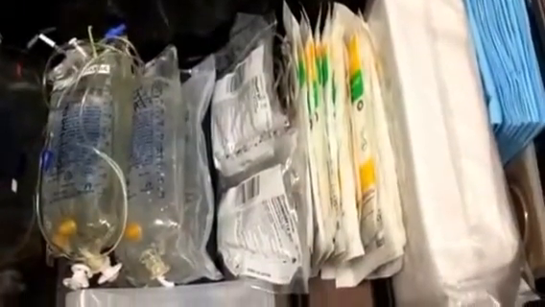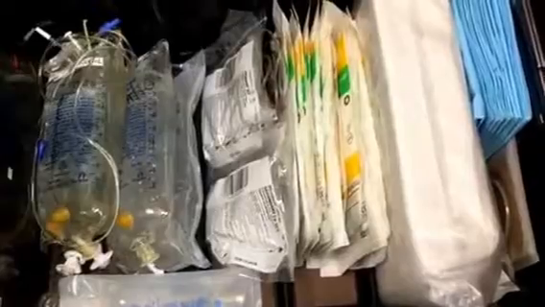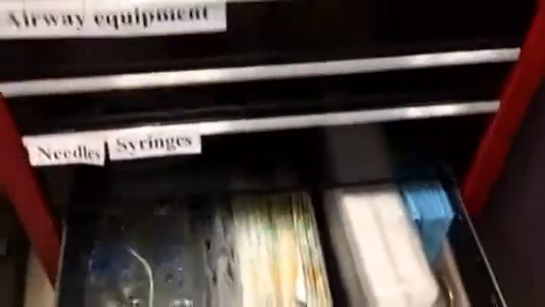Your last drawer is miscellaneous. There are sterile gloves, your IV starting kits, your bags of fluids, chux, and a Foley tray. Depends on the case, each simulation we may add more equipment. So if you're not able to find it in the drawer, usually we will put a table on the outside for you as well.